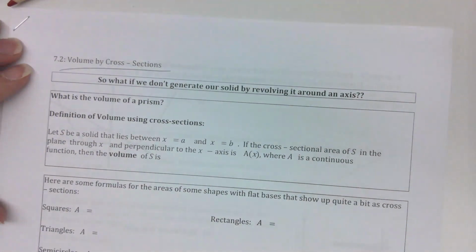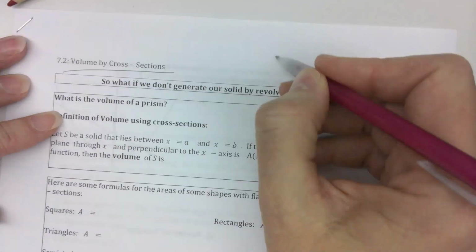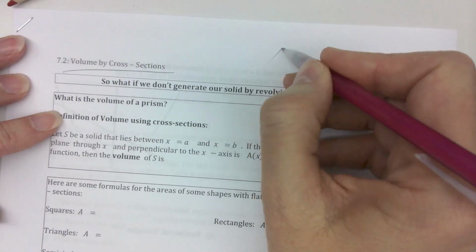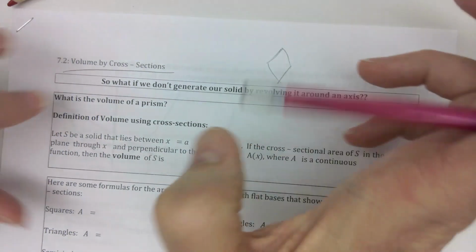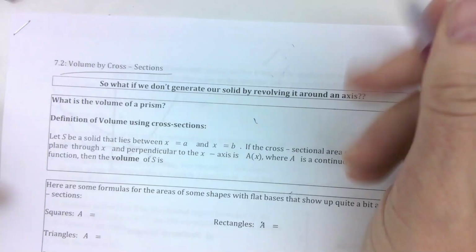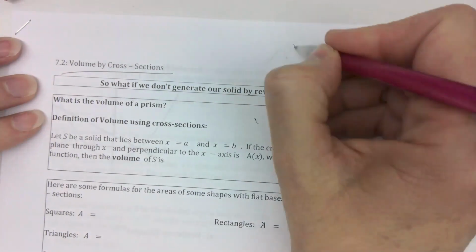Would that cross-section be, let's say it was in the form of, oh, I'm not going to go hard. I know, is it lagging? I'm sorry, I've got a little bit too much going on, don't I?